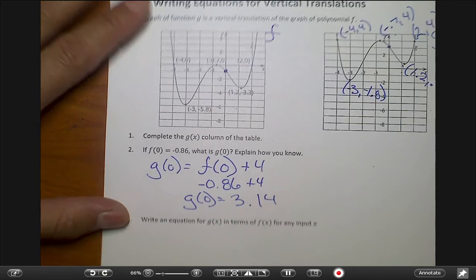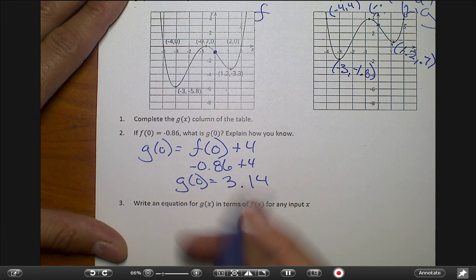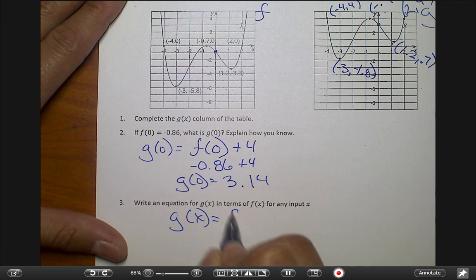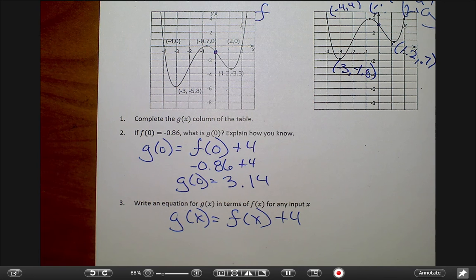So I already did this part right here in terms of f of x. So g of x would be equal to whatever my f of x is plus 4. So we're just adding 4 to each of the y values. That's all it means. They like writing it weird, but it's whatever the y value is, add 4.